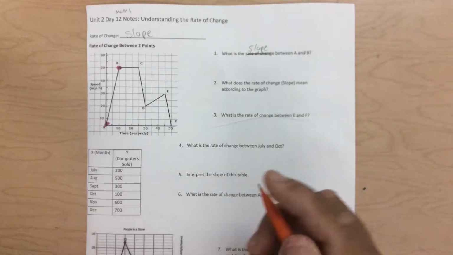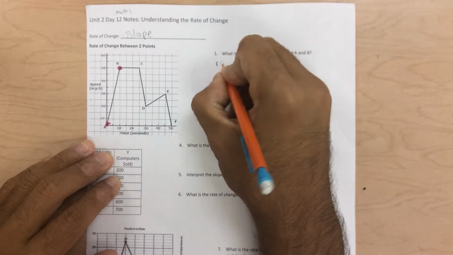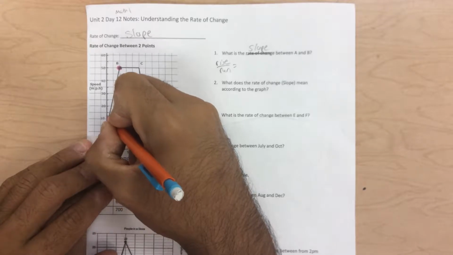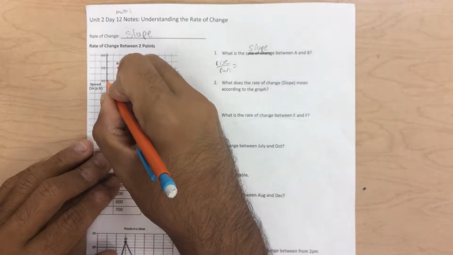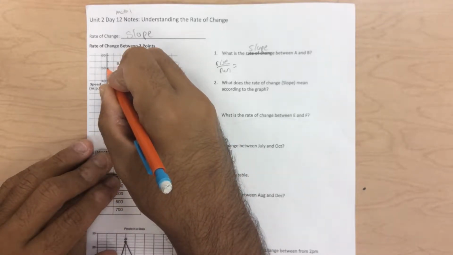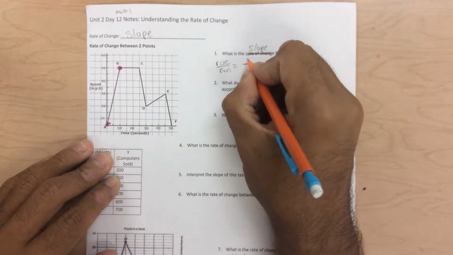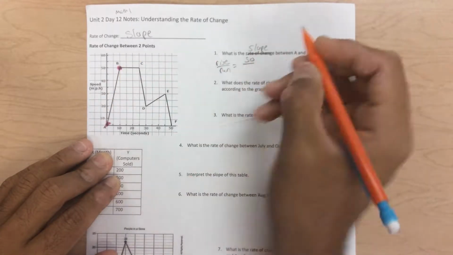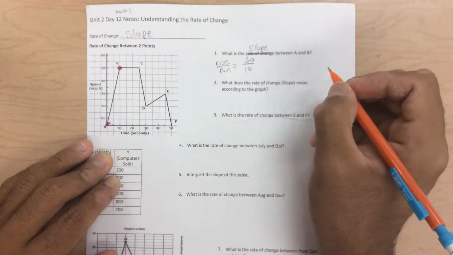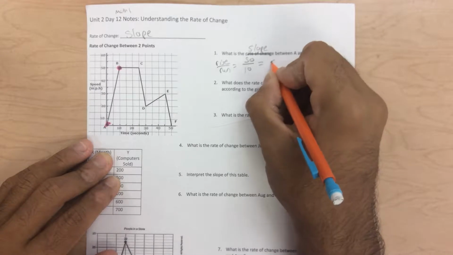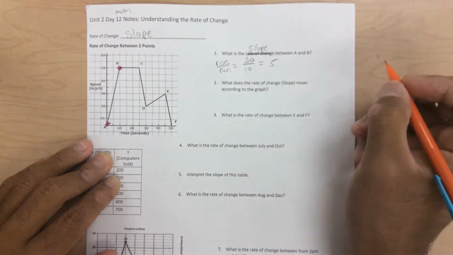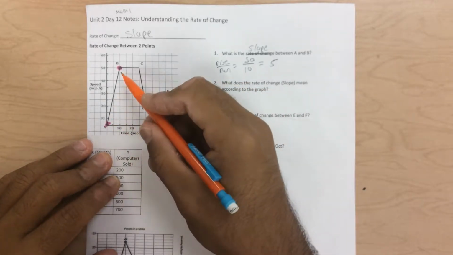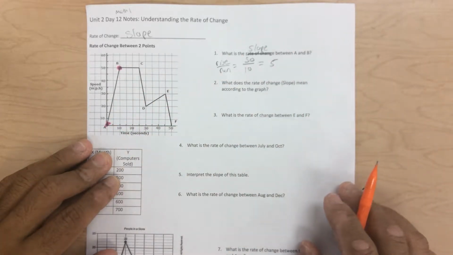Now, of course, you know you're dealing with a graph, so you have to do the rise over the run. The rise is 1, 2, 3, 4, 5, so 50. And the run is 10. So 50 over 10 is just 5. So your slope is 5. And if you notice, this line is going up, so that means it's increasing, so it's positive 5.